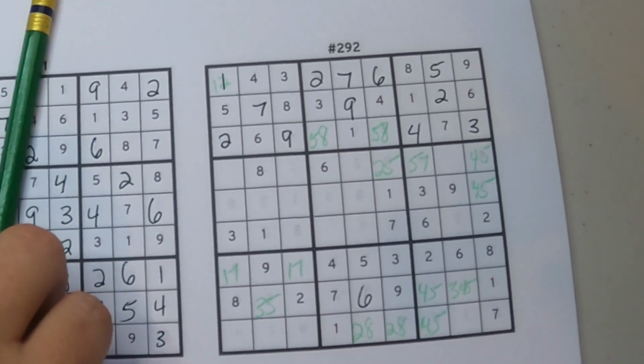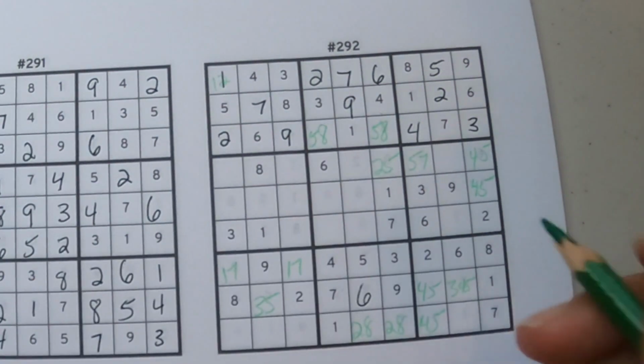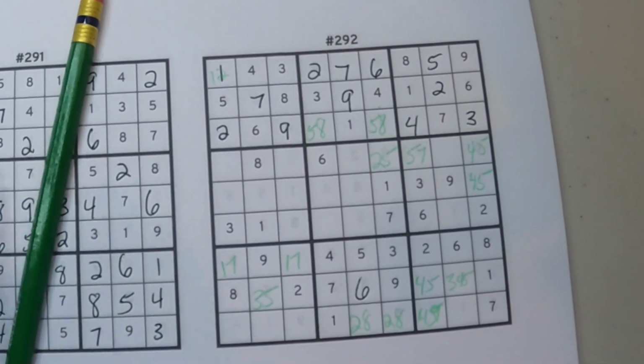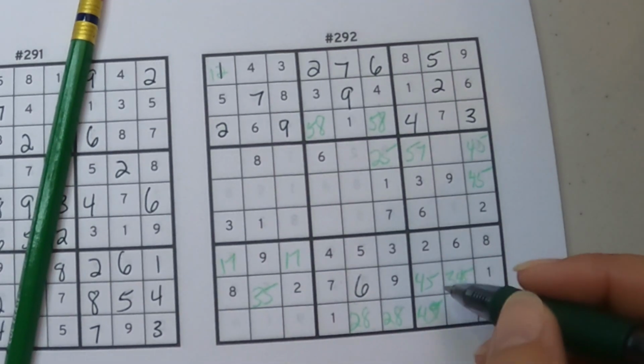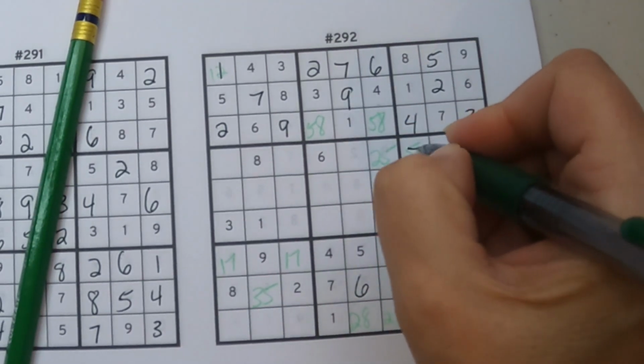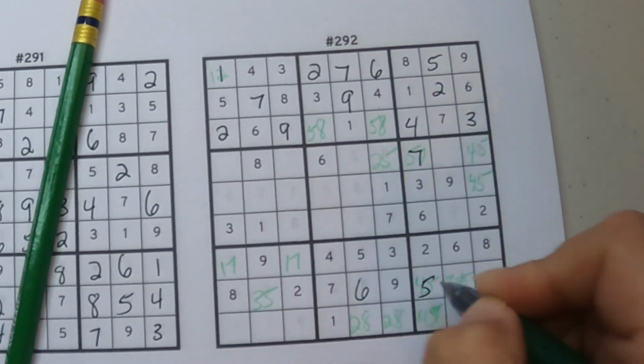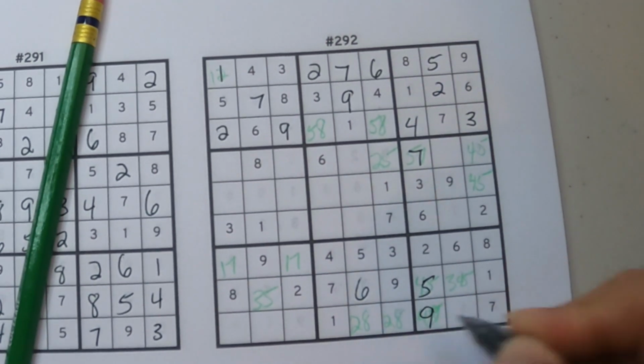Nope, that can't be right. It's 4, 9. But now if we look, the only place the 7 can be is here. That 4 makes this our 5, 9.